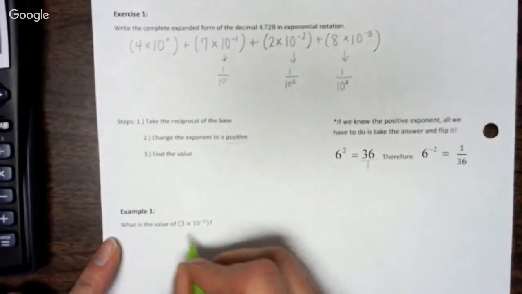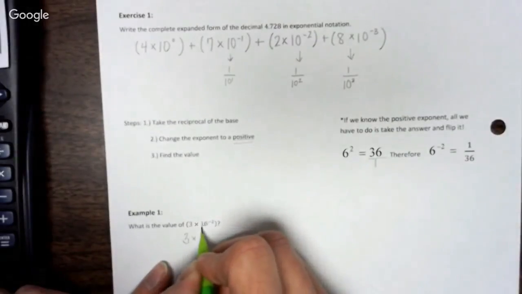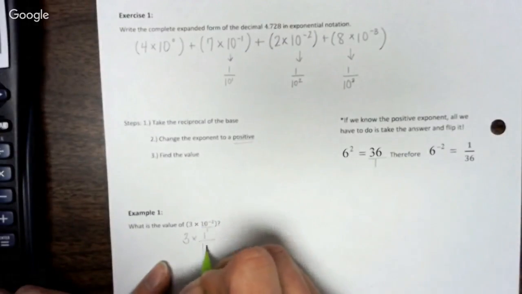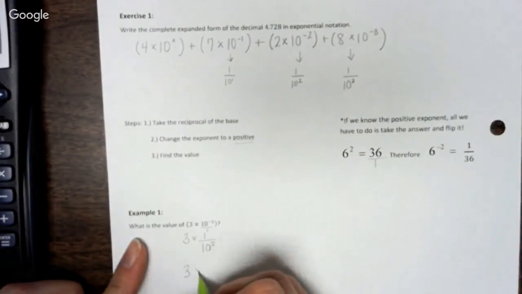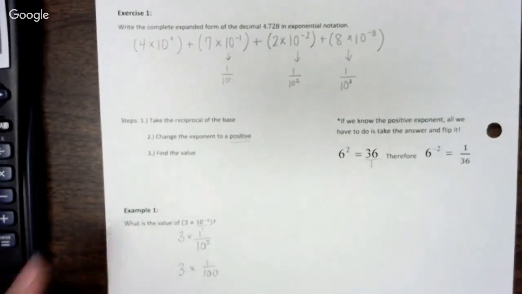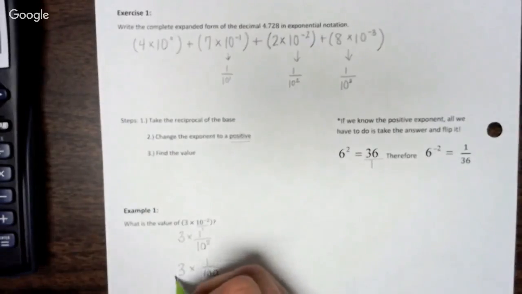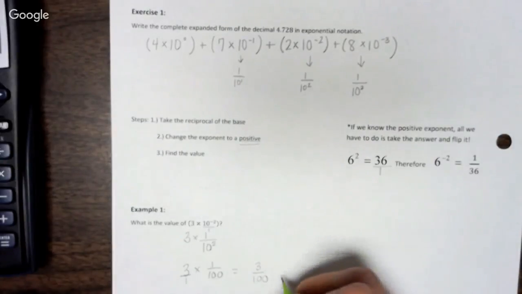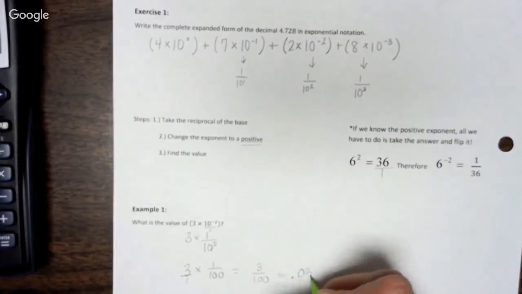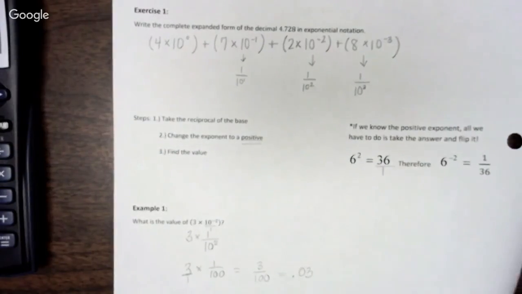So what is the value of 3 times 10 to the negative second? Well, this would be 3 times, take the reciprocal of this, so 1 over 10 squared, make it a positive exponent. That would be 3 over 1 times 1 over 100. 3 over 1 times 1 over 100 is 3 hundredths. And 3 hundredths looks like this. All right, let's keep practicing this.